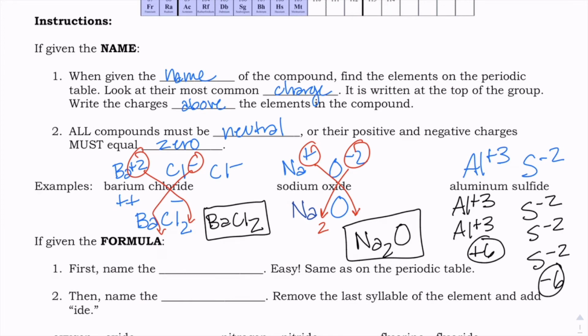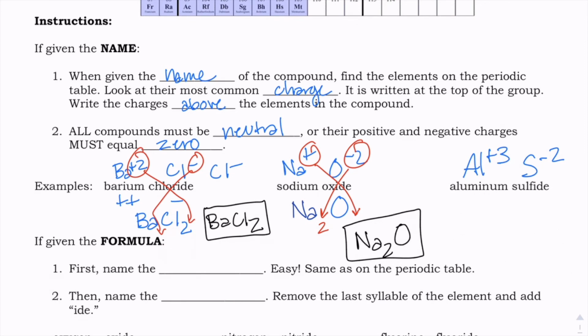That would be -6. So in order to write that formula, we would have Al, you can bring the 2 down, Al2, S3, and that's aluminum sulfide.